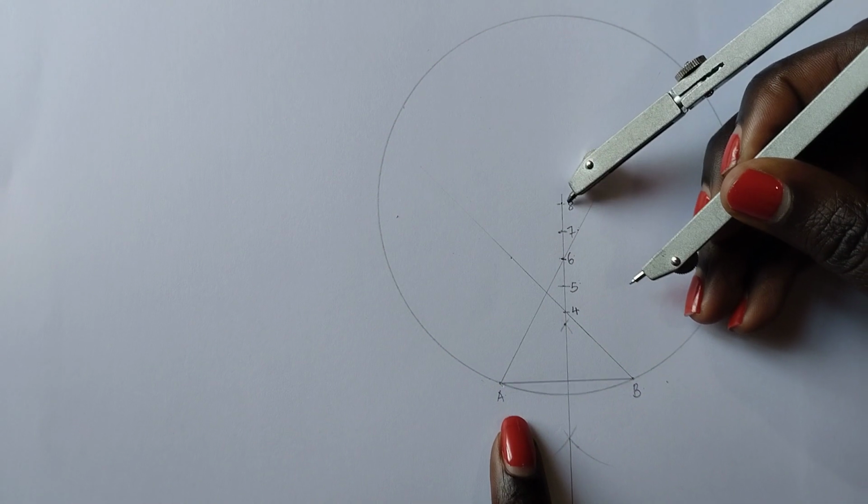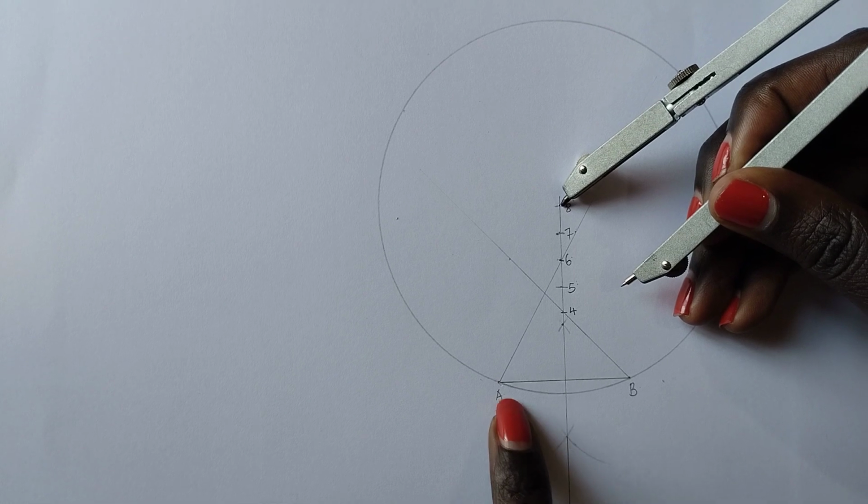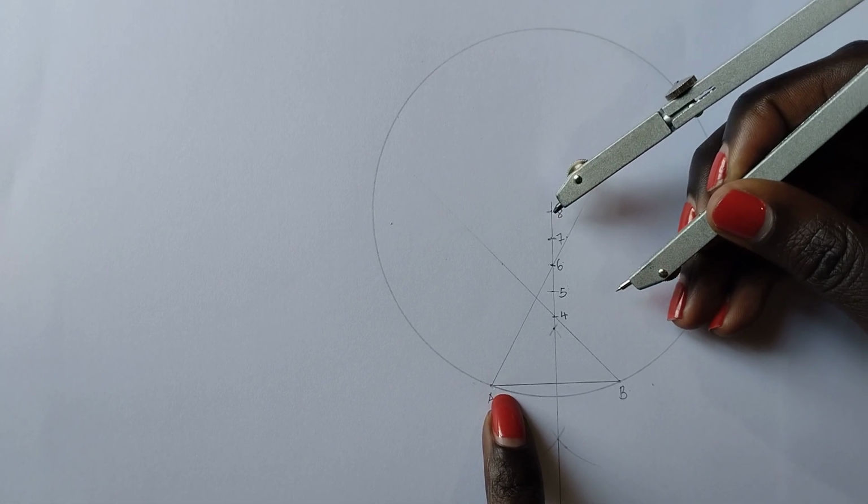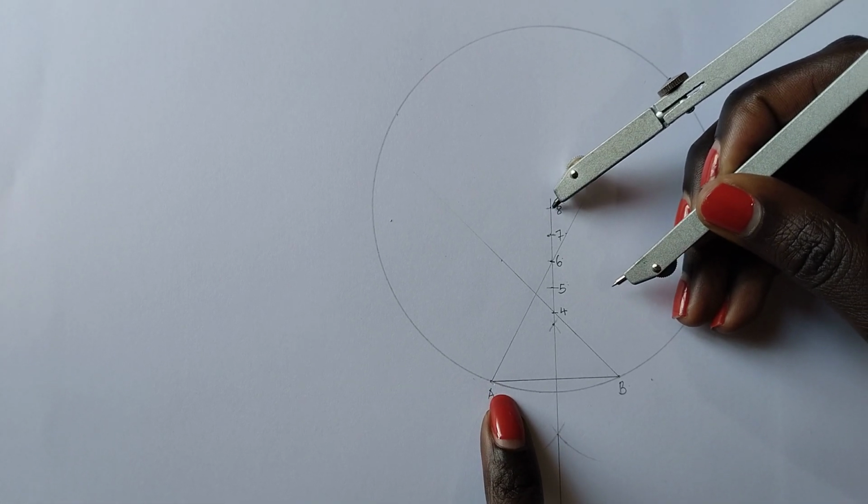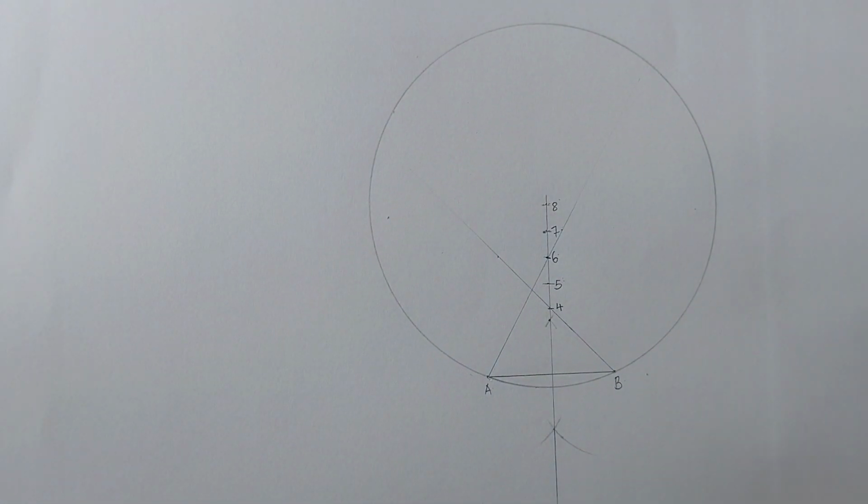Now I already have my circle. Remember we said the center of your circle is point 8. You open your compass to point A. So the radius of your circle is A and 8. Now we have our circle.